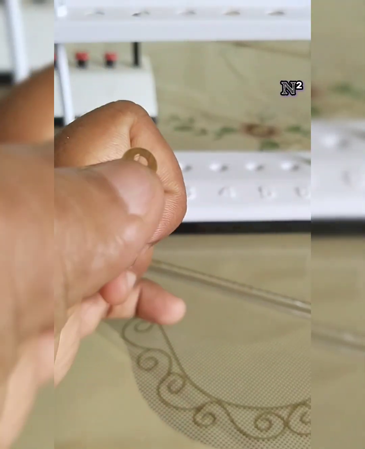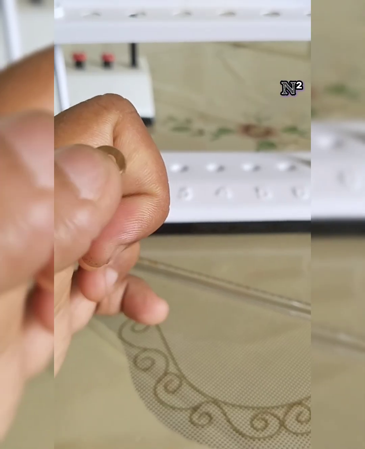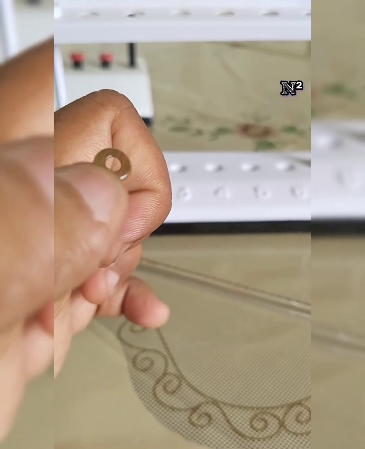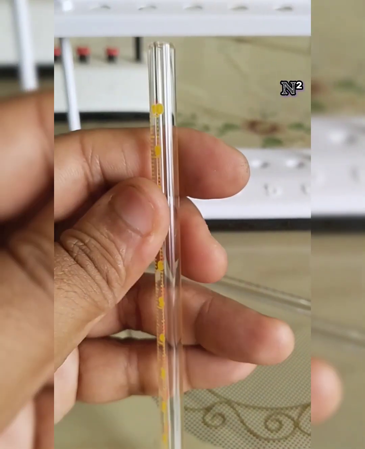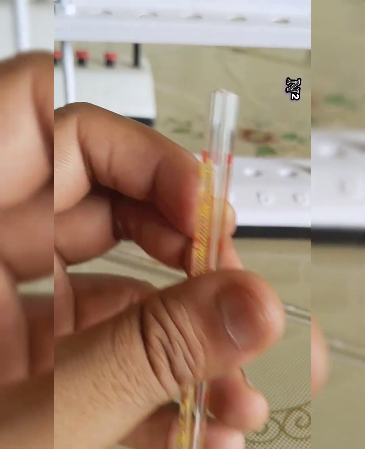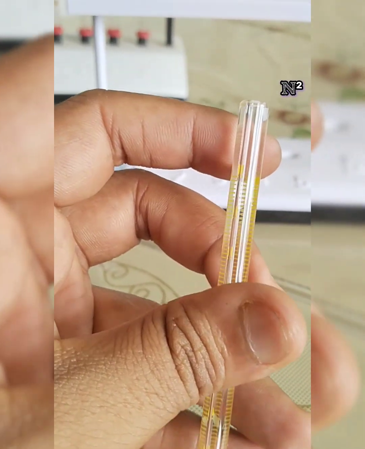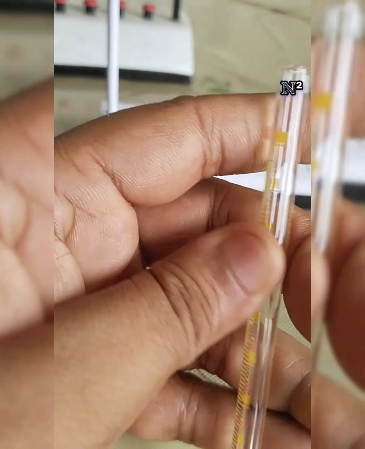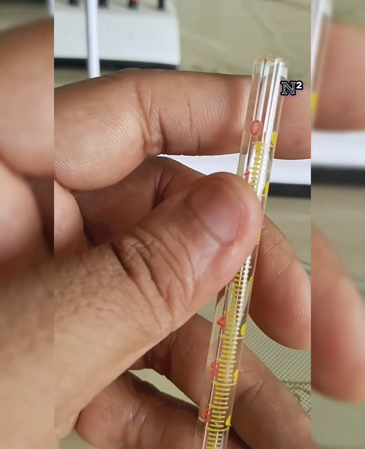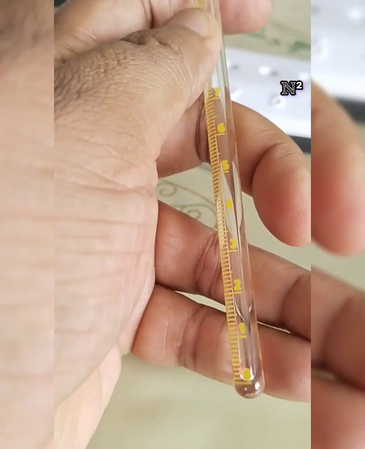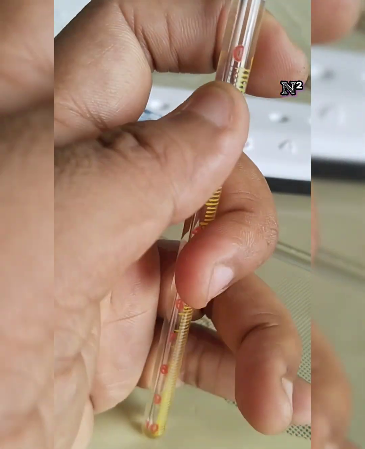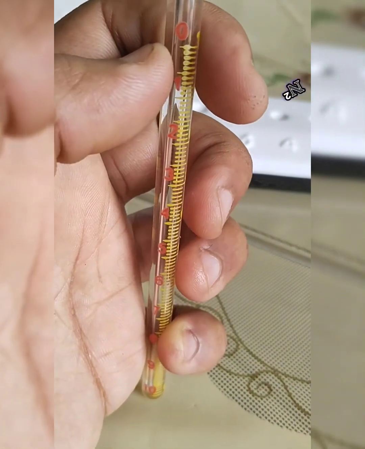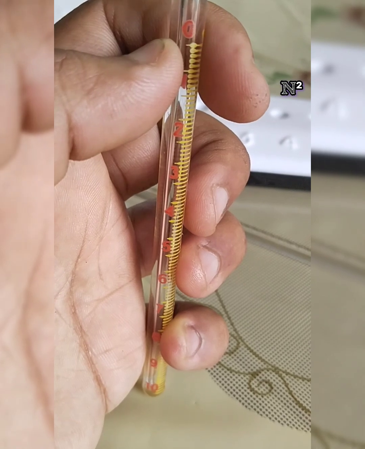If you take the cross section, the diameter is 3 millimeters at the open end. An interesting point to note here is that this tube has two markings. The yellow marking shows the values from 0 to 10 from bottom to up, and there is another marking colored in red.